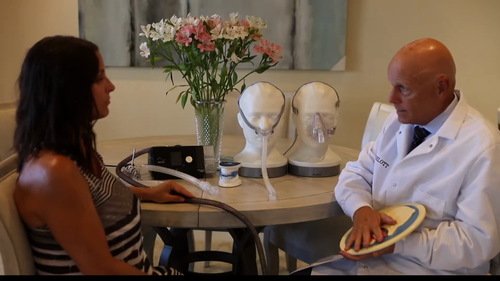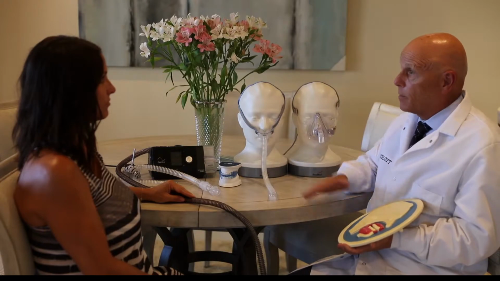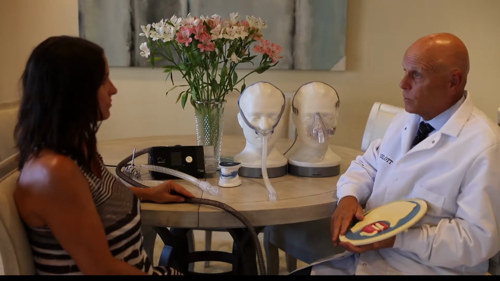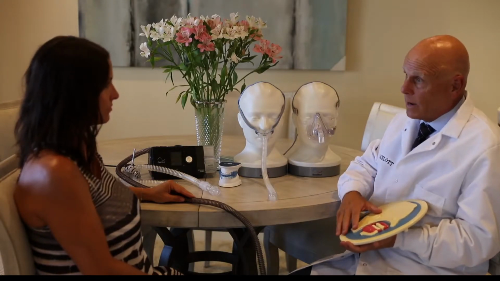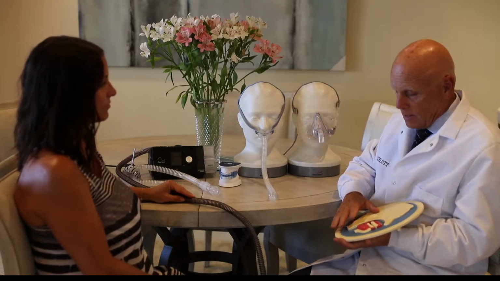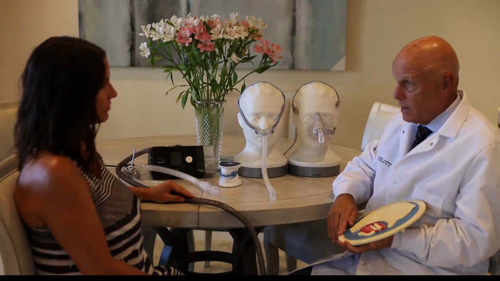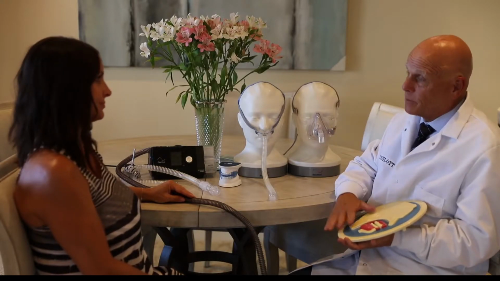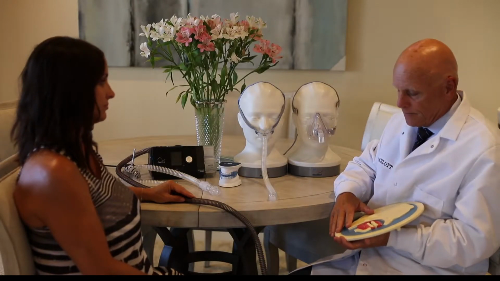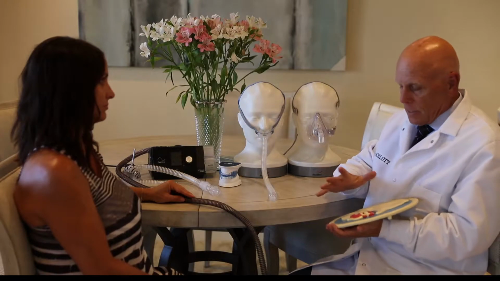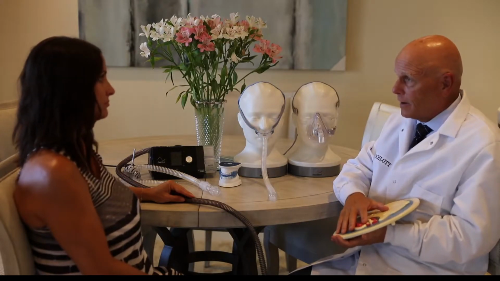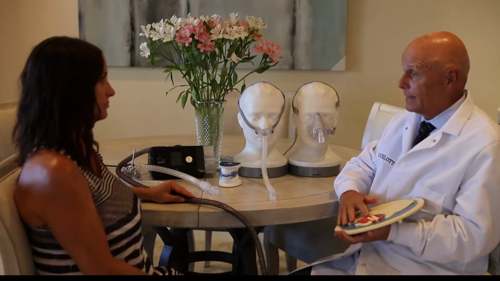It's not rocket science. This is probably our most effective treatment because we can treat the widest range of patients with it. The problem with CPAP is that it's difficult to get used to, and most people, or at least 50% of the people, won't use it. So CPAP is very, very effective, but the problem is, like I said, people won't use it.